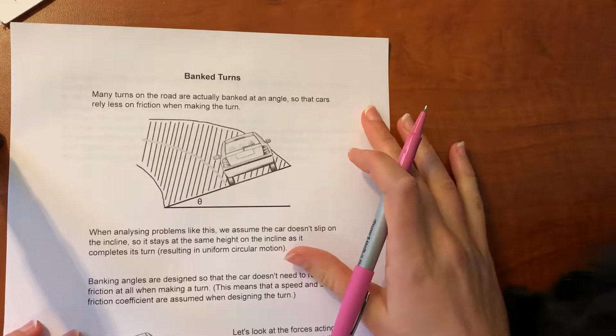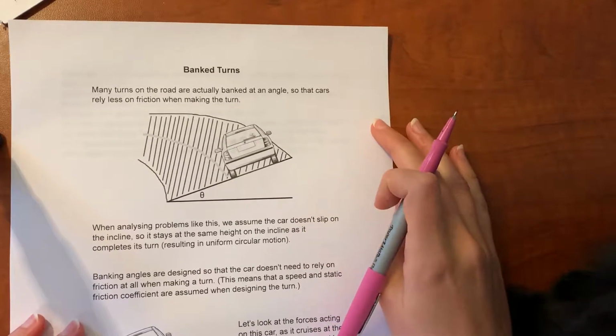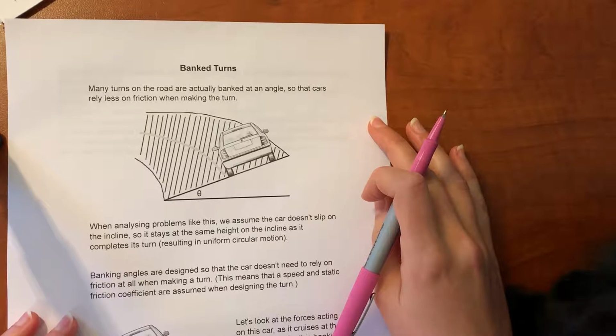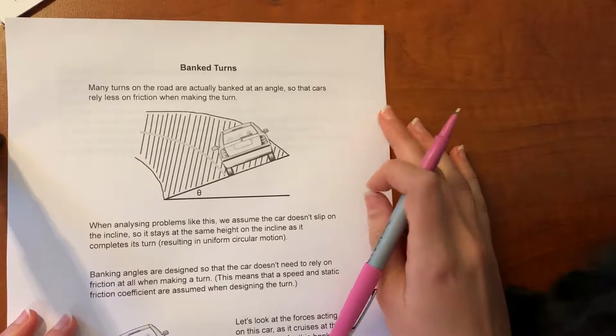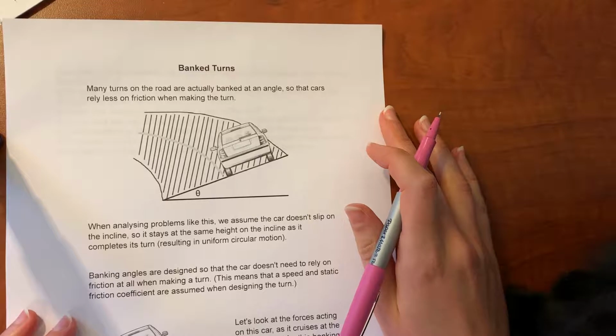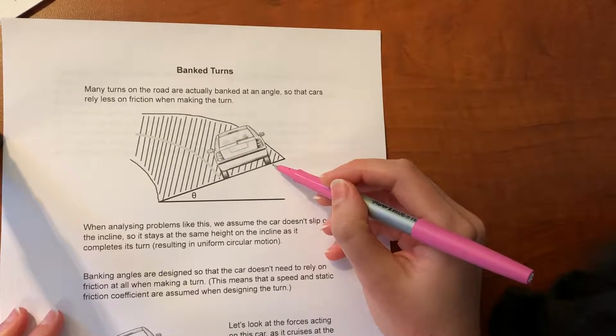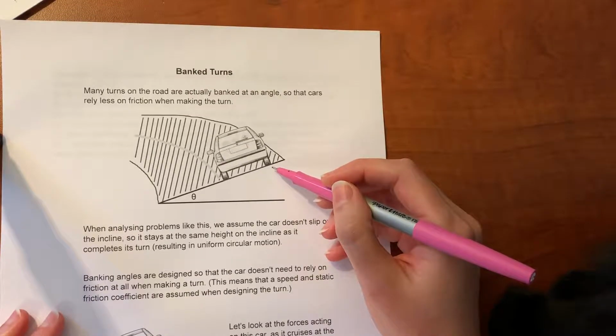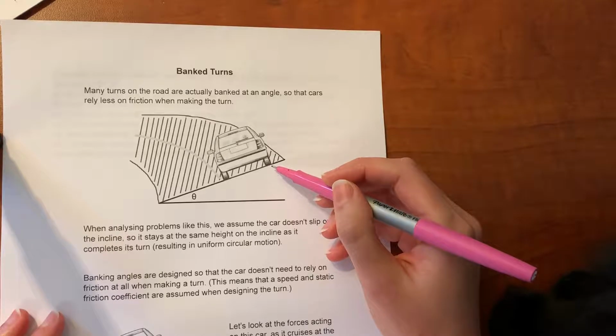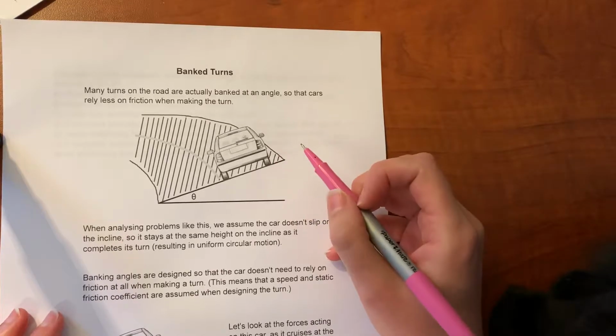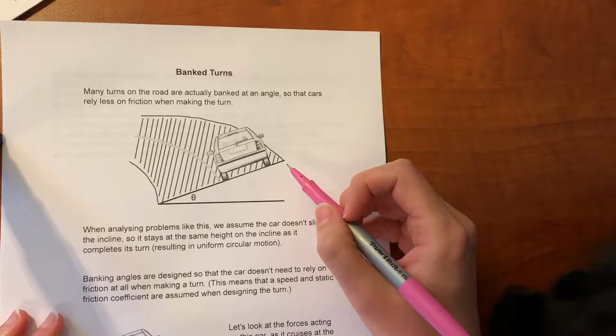So the second half of our note, we're still talking about cars that are driving in circles, except this time the car isn't driving in a horizontal circle. I mean, the car is still tracing out a horizontal path, but now the car is on a banked turn. So you've probably seen these, especially on highways, coming on highways, getting off highways. You have these banked turns. There's actually a good reason why they exist.